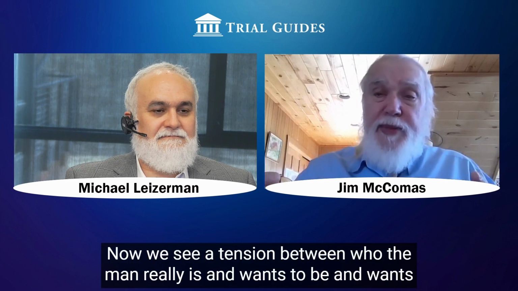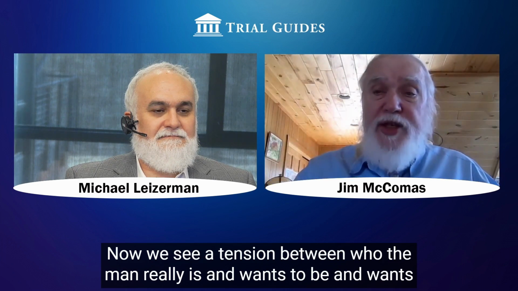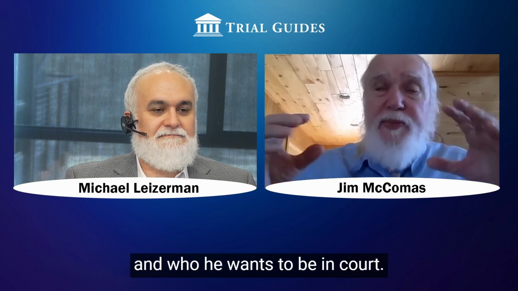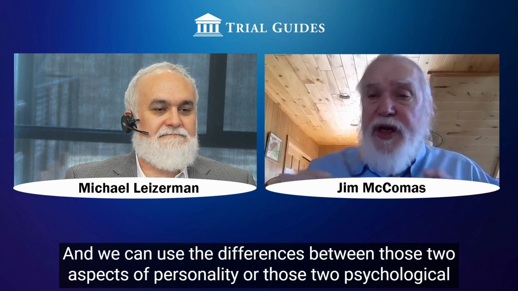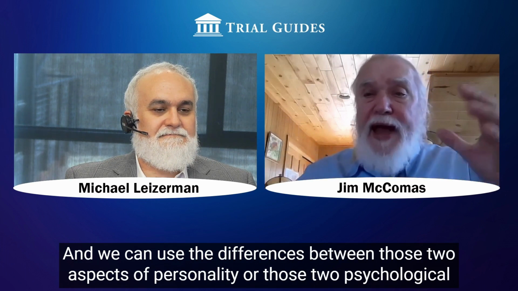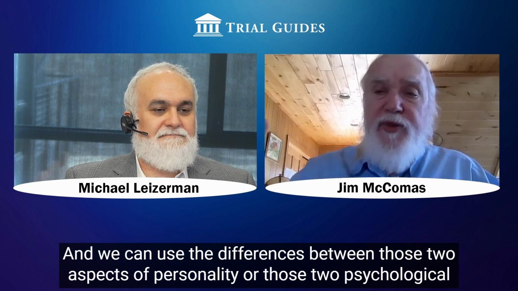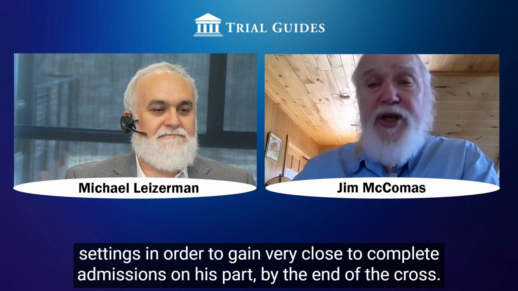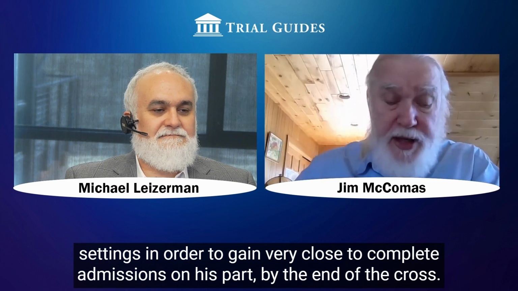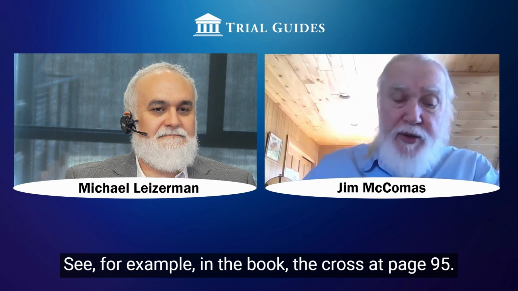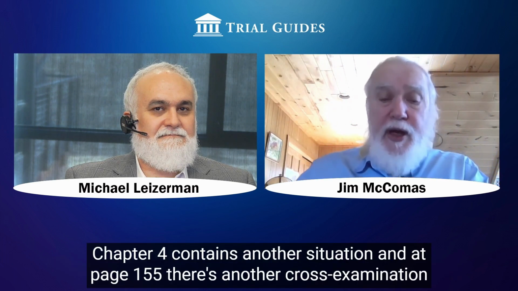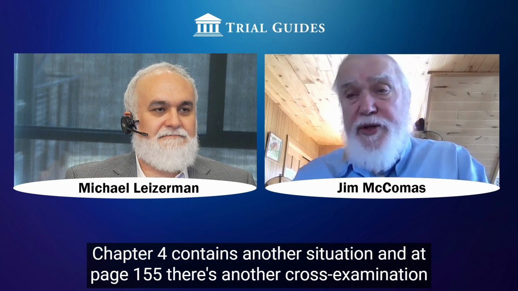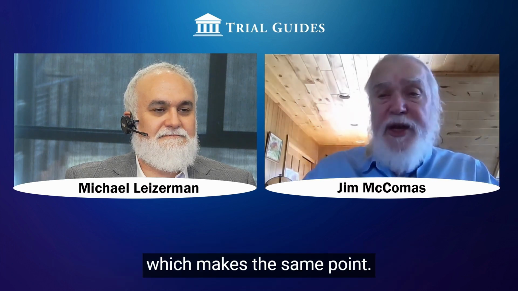Now we see a tension between who the man really is and wants to be and wants his wife and children to think who he is, and who he wants to be in court. And we can use the differences between those two aspects of personality or those two psychological settings in order to gain very close to complete admissions on his part by the end of the cross. See, for example, in the book, the cross at page 95. Chapter 4 contains another situation, and at page 155, there's another cross-examination, which makes the same point.